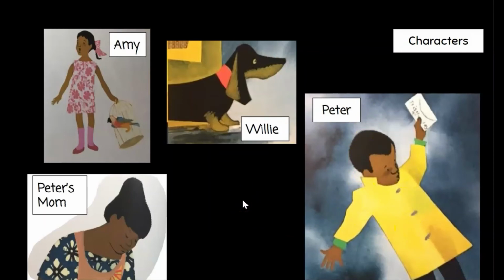Now that we know the characters in the text and we were able to match the names to the characters, let's dive in to the text to find out more about these characters. Before we do that, who is the story mostly about? Your teacher's going to pause the video.